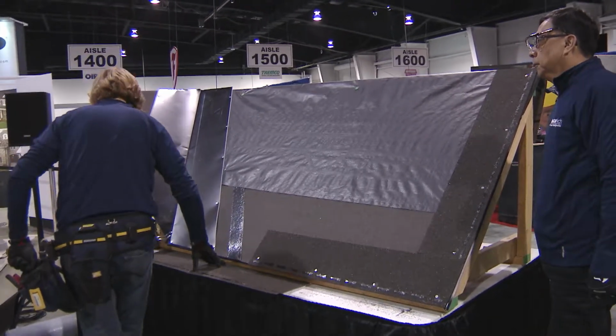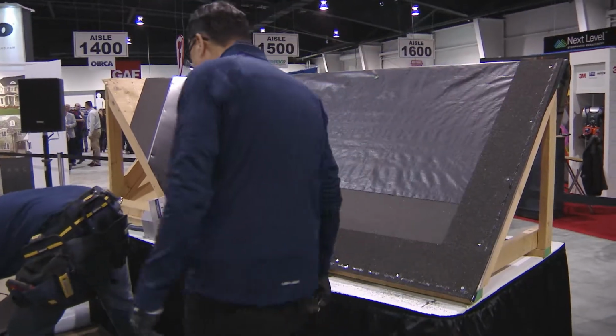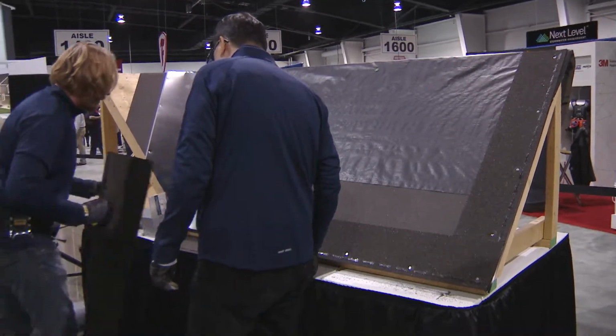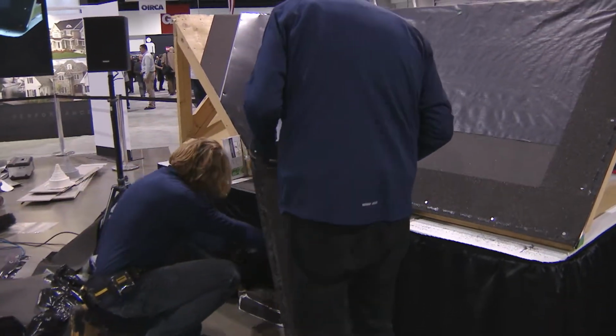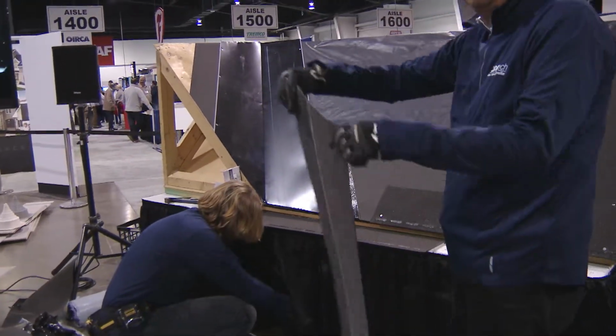Ready for a shingle? Would you like to see some shingles go on? So.